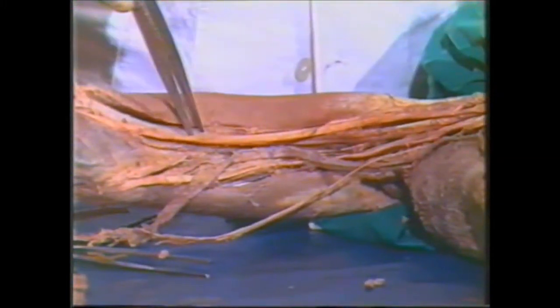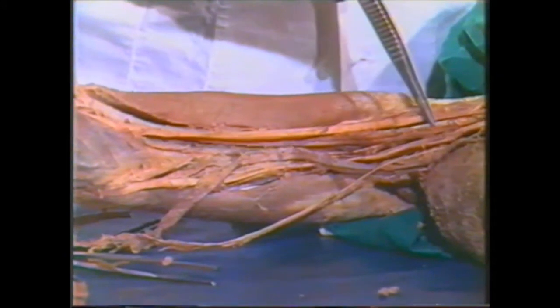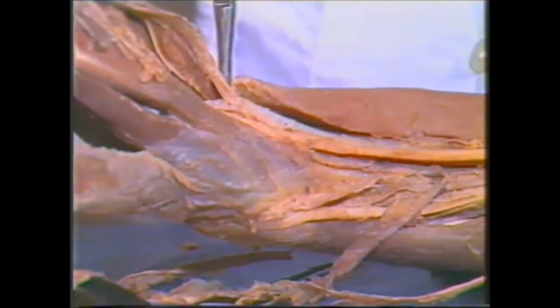It's the continuation of the axillary artery and ends in the cubital fossa opposite the neck of the radius by dividing into the radial and ulnar arteries. The median nerve lies medial to the artery down to the cubital fossa.